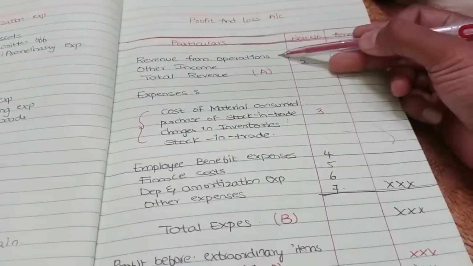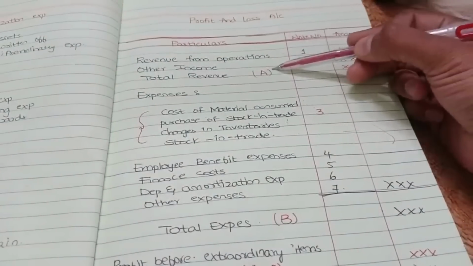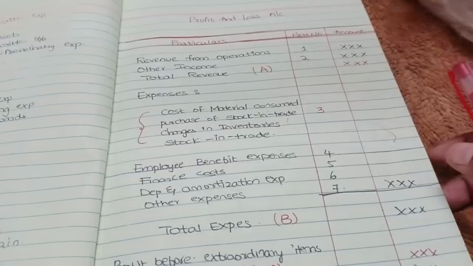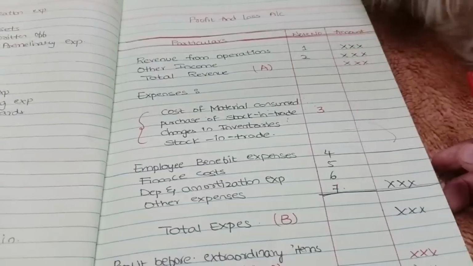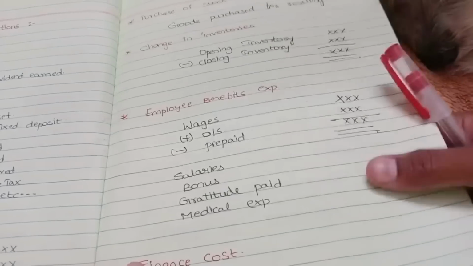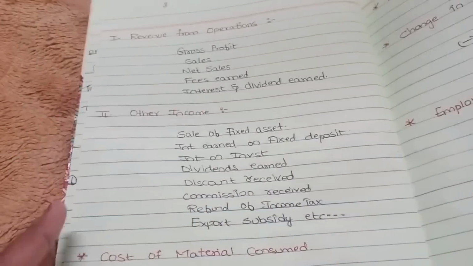Now we will discuss students, in revenue from operations what are the things you will get, and in other incomes what are the things you will get. Be perfect with the proforma, it will be useful to you. So, 1 minute.